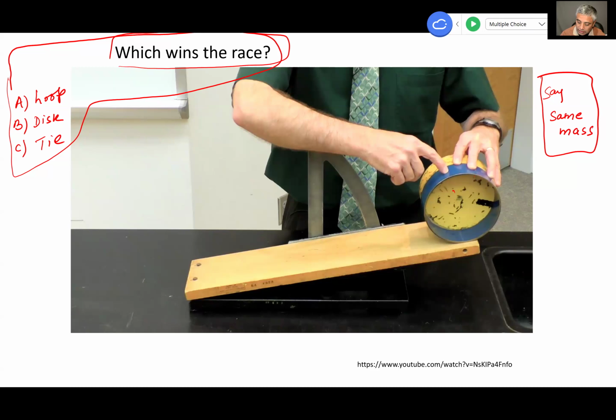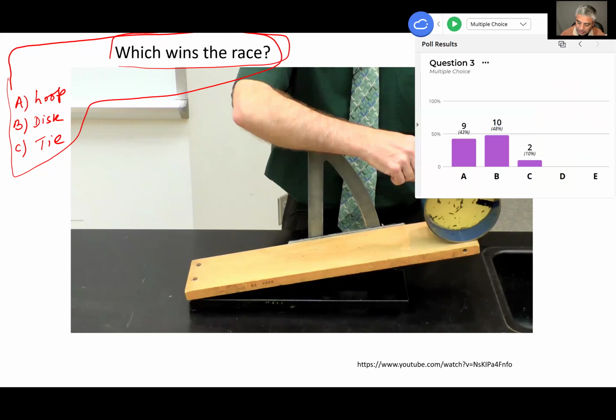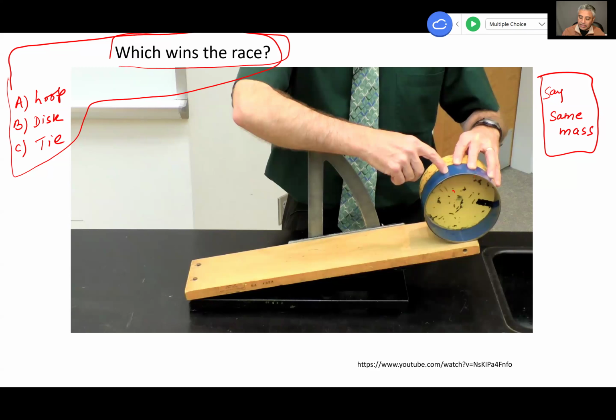Okay. Let's see what we got here. So basically, disk a little bit more, but hoop and disk looks like competing. And there is also some tie. So now let's watch this video. And after watching this video, we're going to take a break.